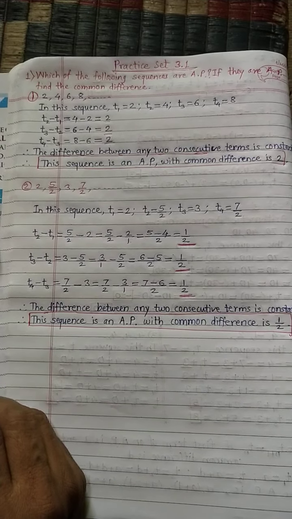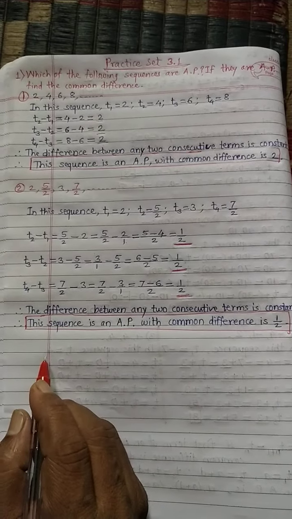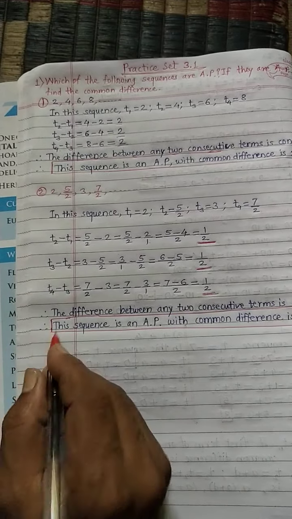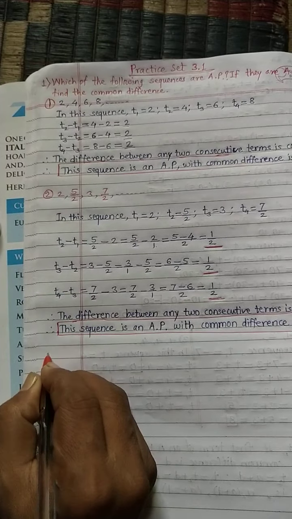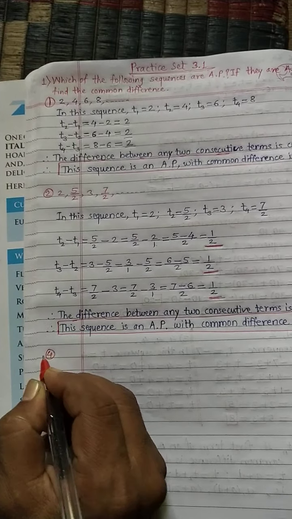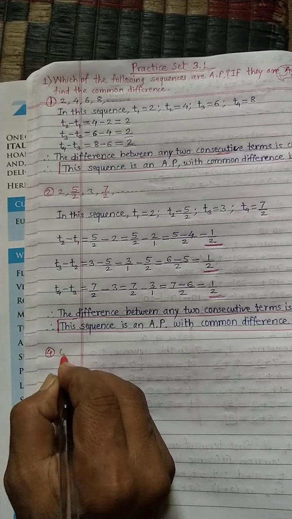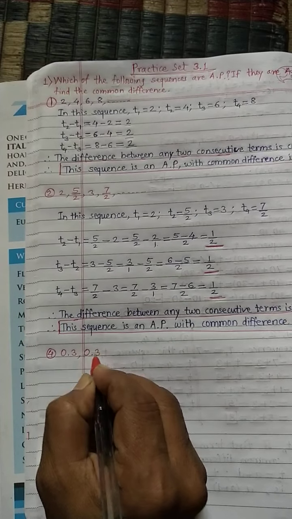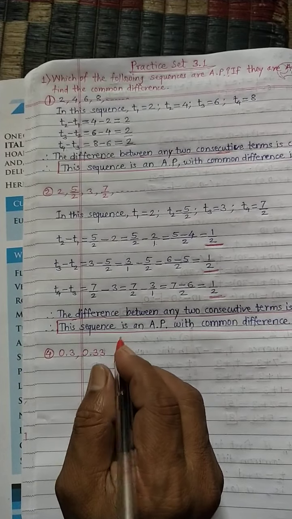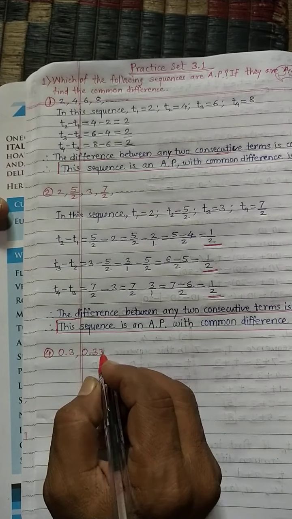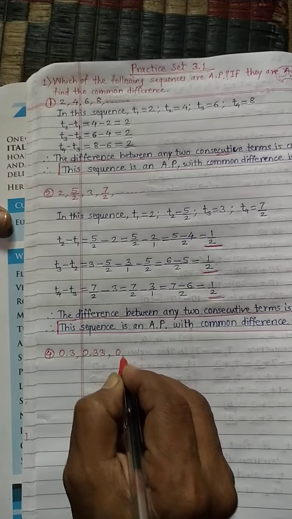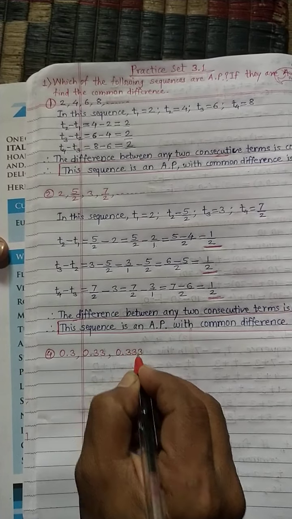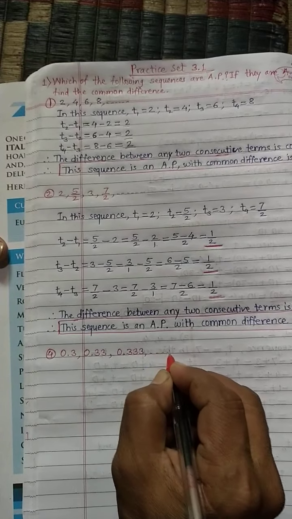Now we are taking example number 4: 0.3, 0.33, and next is 0.333, and so on.